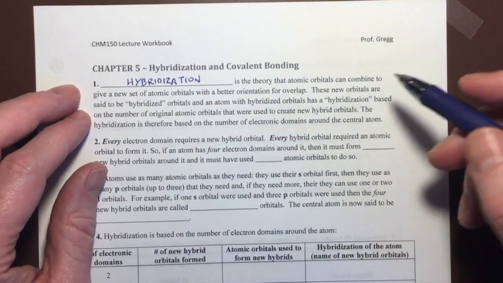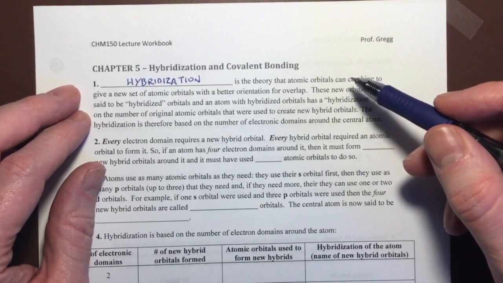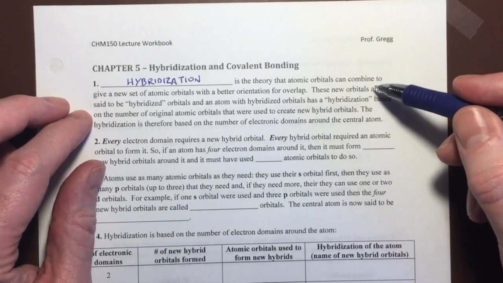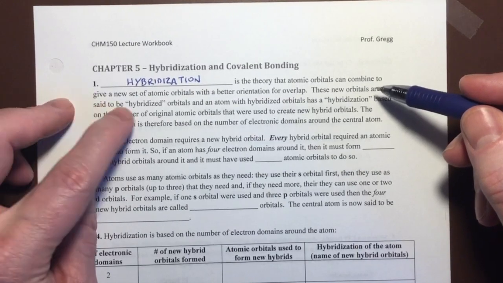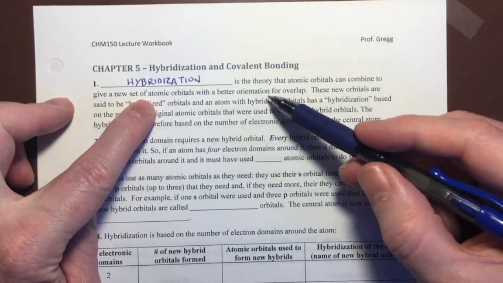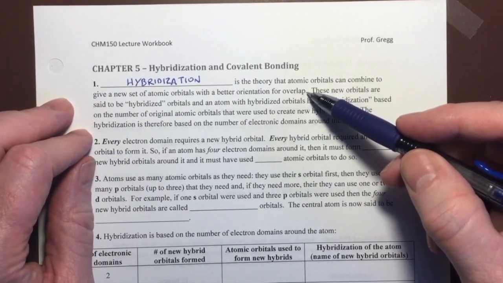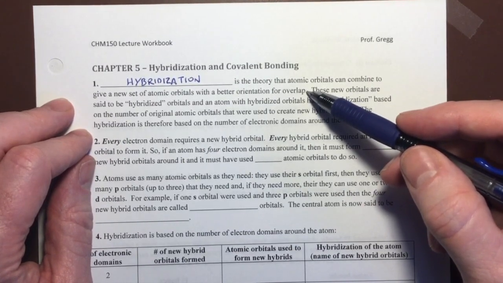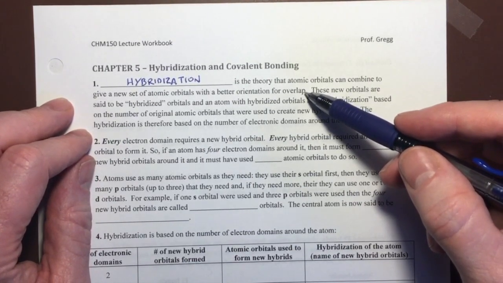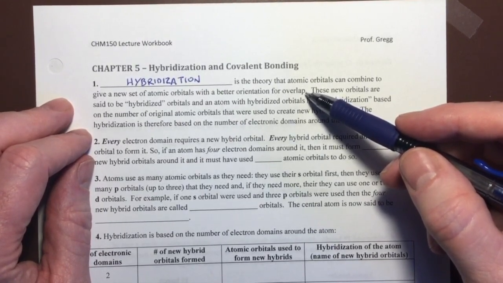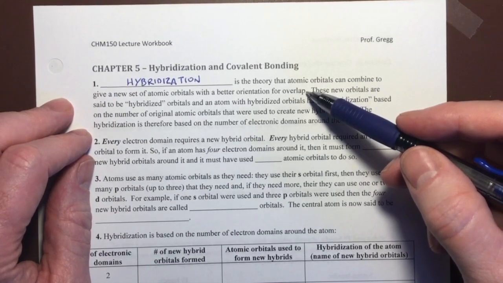Hybridization is the theory that atomic orbitals, like the s, p, and the d orbitals that we have in atoms, can combine to give a new set of atomic orbitals that have a better orientation for overlap. When two atoms come together and form a bond, the s, p, and d atomic orbitals may not overlap very efficiently with each other to give a nice, stable overlap region to form a nice bond.